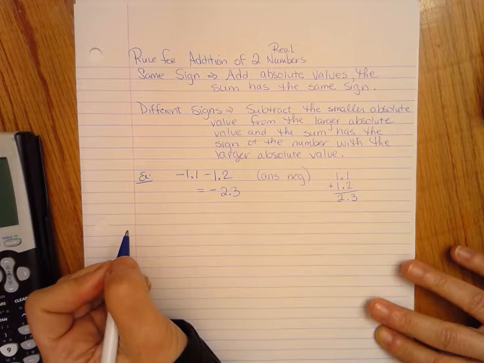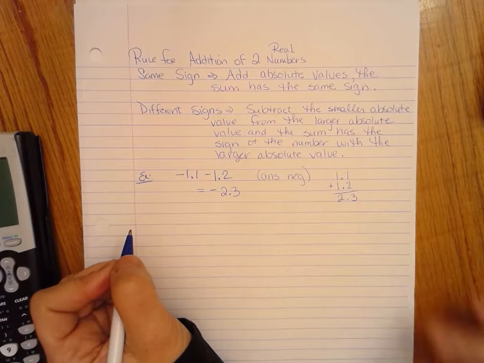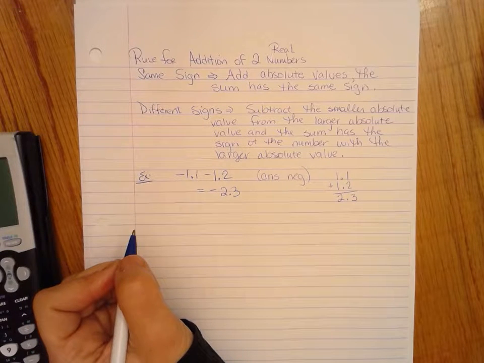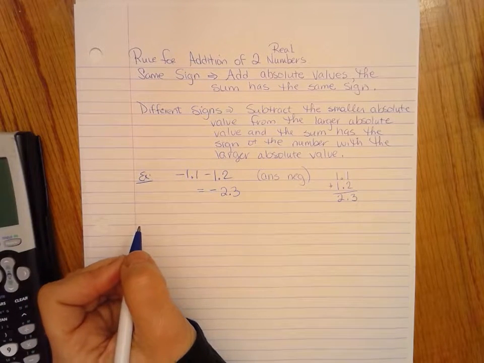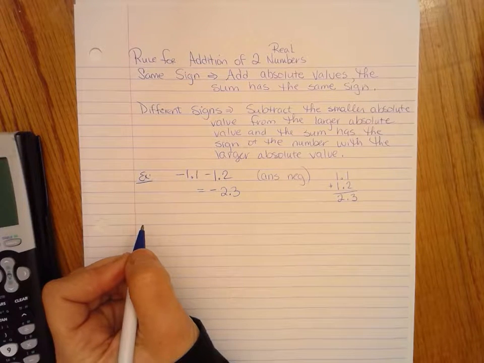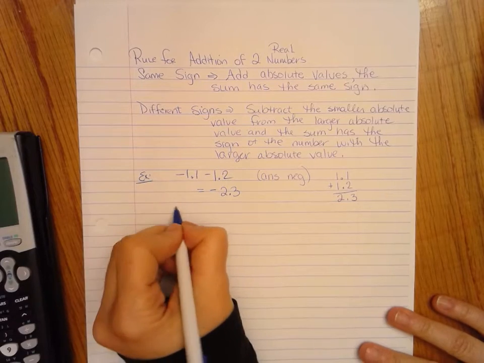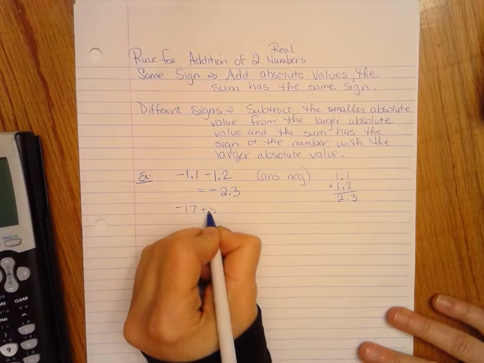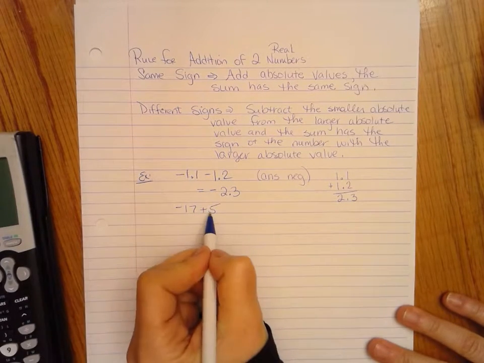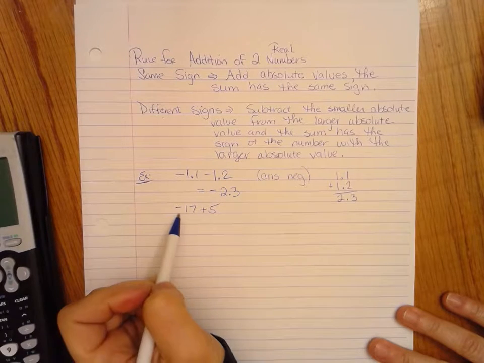Well, what about negative 17 plus 5. So let's just take a look. These have different signs.